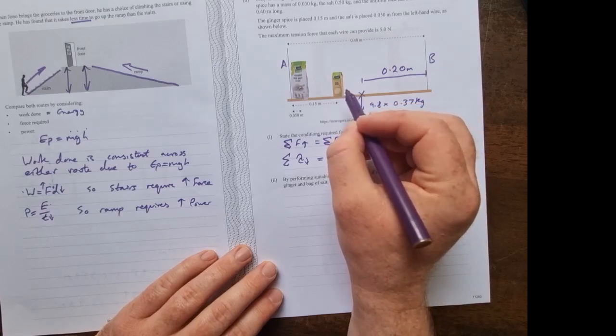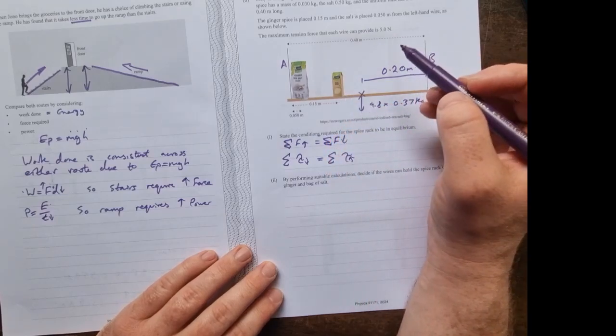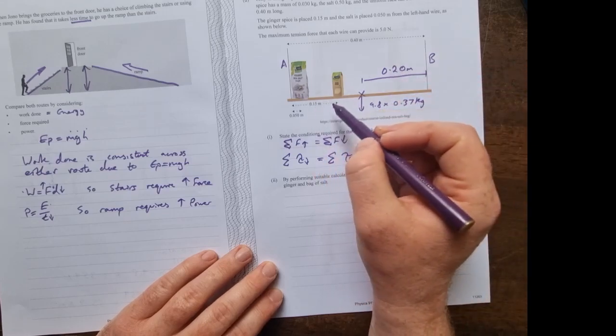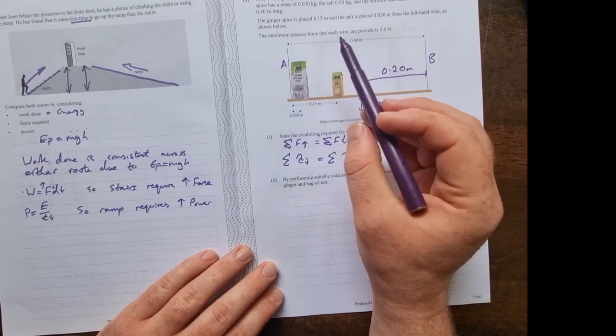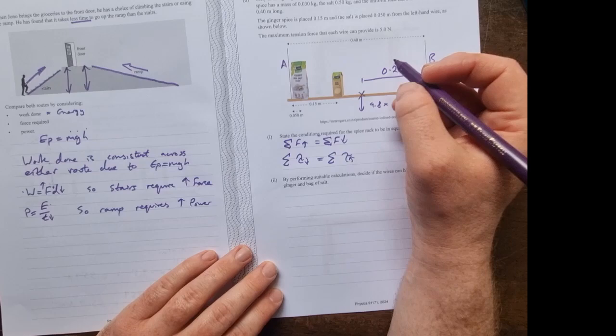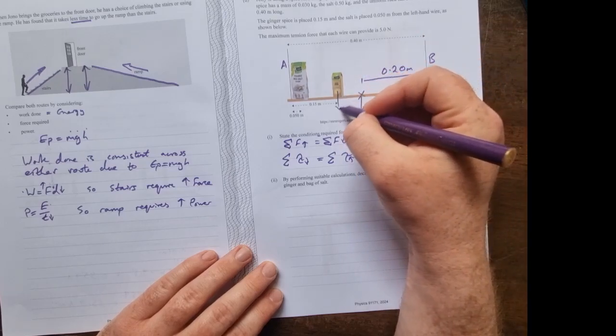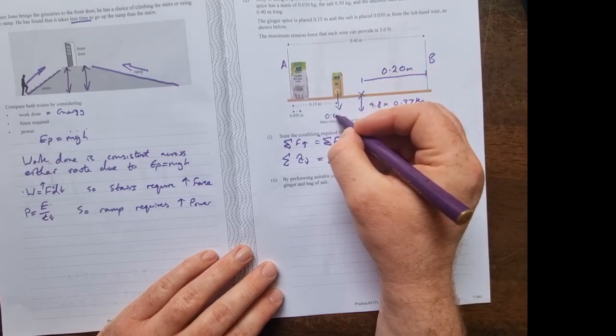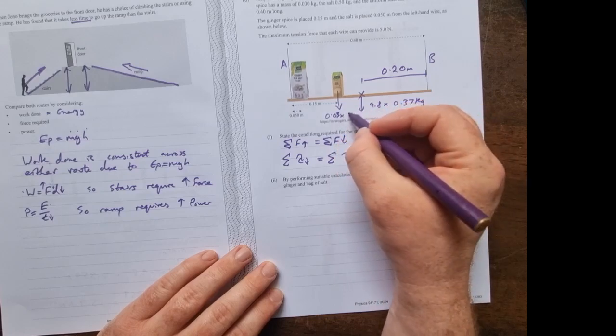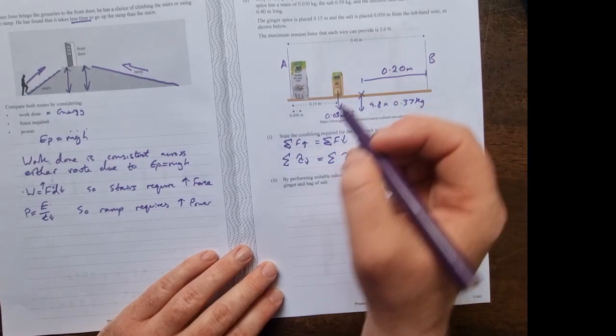The ginger spice, I had to think about the Spice Girls while I was reading this question. So it's 0.15 meters away. It has a mass of 0.03 kilograms, and so our weight force there will be 0.03 times, well, negative 9.8, but I'm just going to call it 9.8 for the moment.